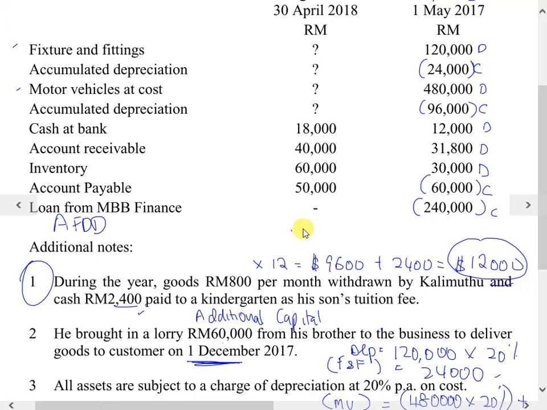So question, how much is my motor vehicle now? Beginning how much? 480. And here I bring in another 60,000. How much is my motor vehicle now? 480. I bring in another 60 in December. So my motor vehicle at cost will be 540. Found.